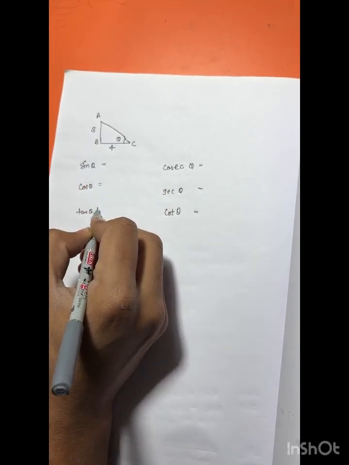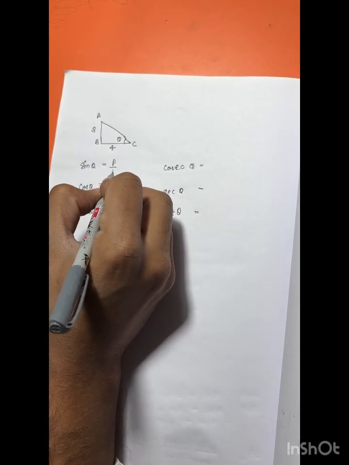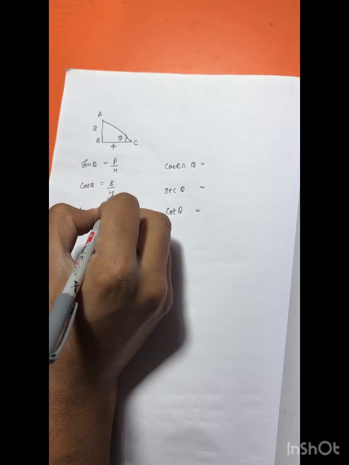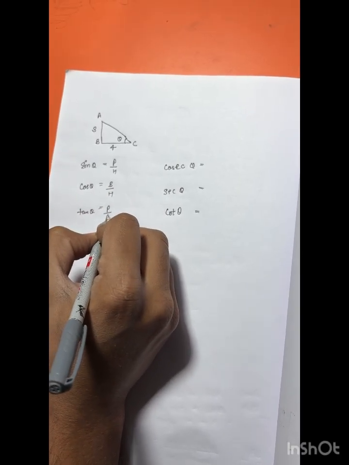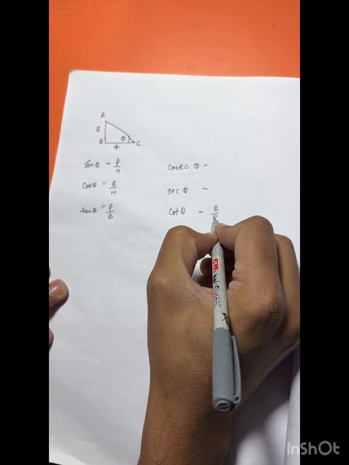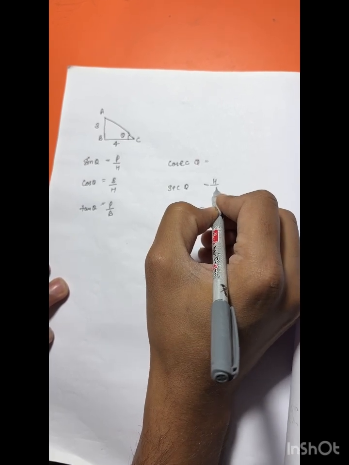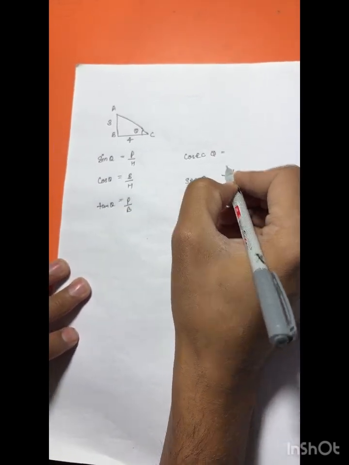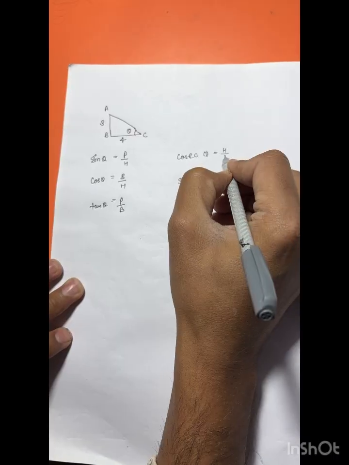So first we will write sine theta equals p upon h, cos theta equals b upon h, tangent theta equals p upon b, cot equals b upon p, sec equals h upon b and cosec equals h upon p.